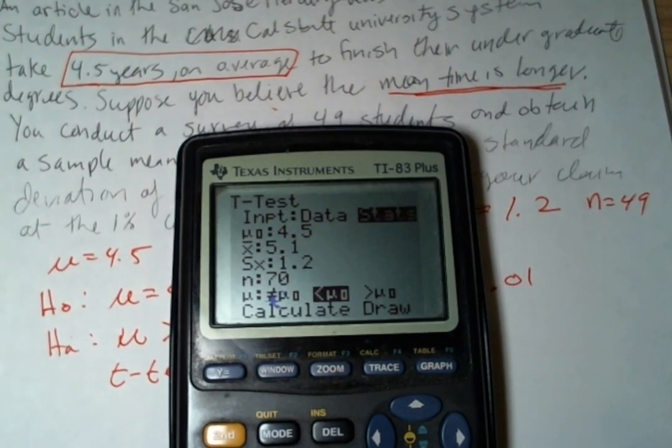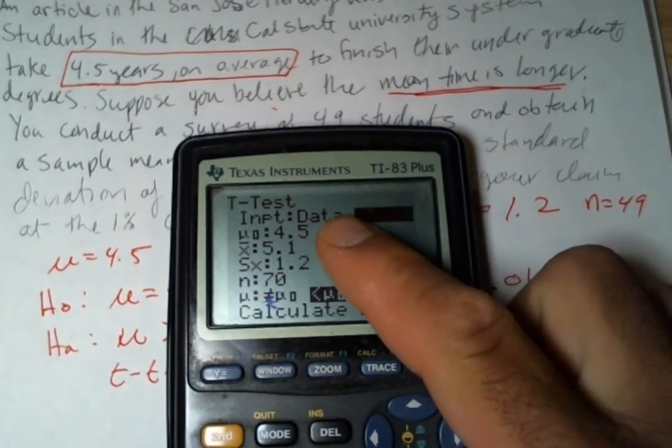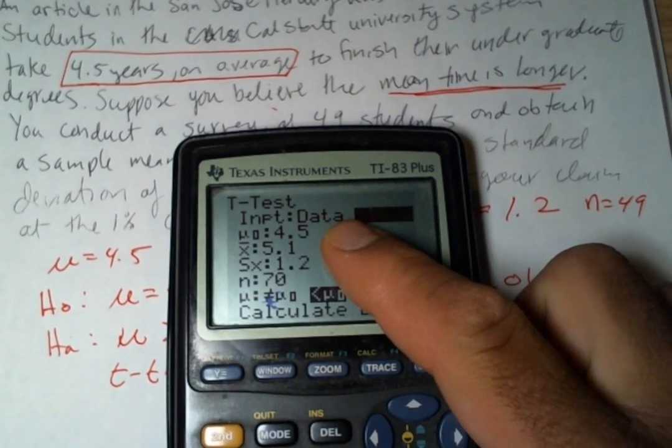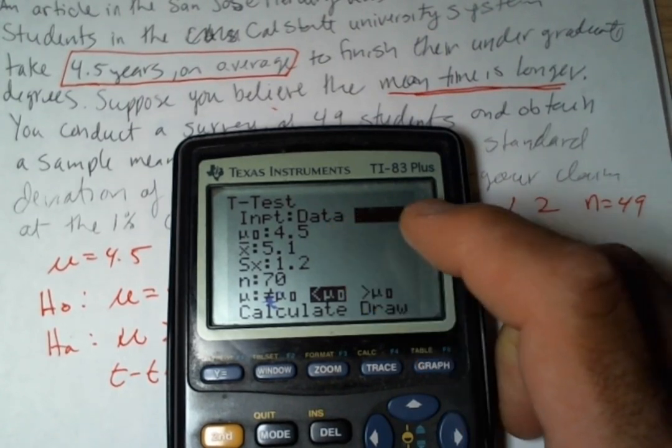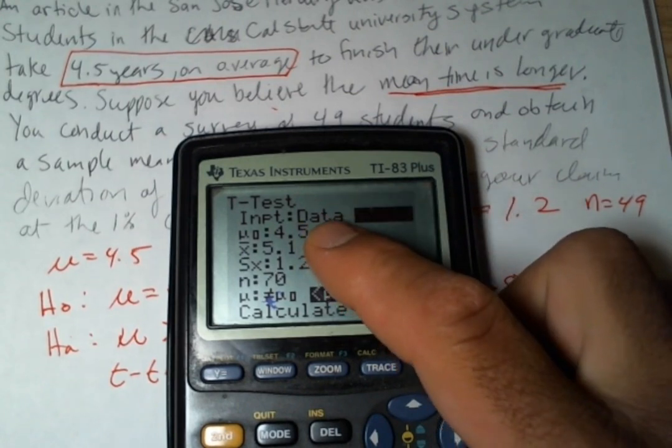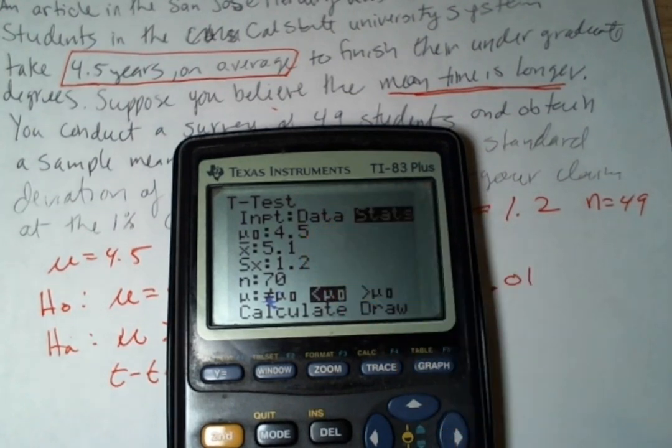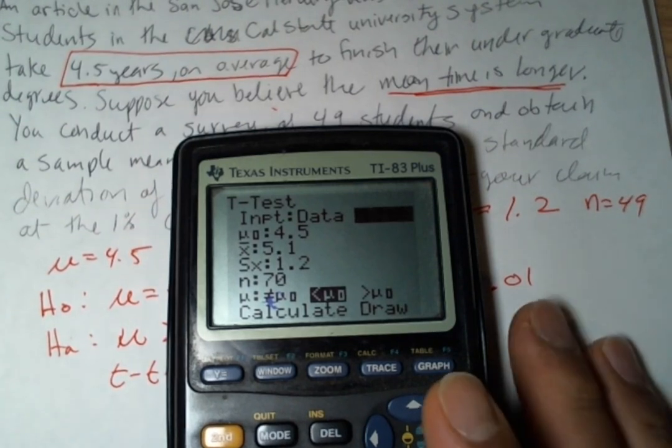We see all of the information here has been previously entered, well, most of it, and this is from a different problem. There are two ways to put this. We can either put it as data or as stats. If I actually had the raw data, like the years for the 49 students that were surveyed, then I could input those individually, but I don't have that information.